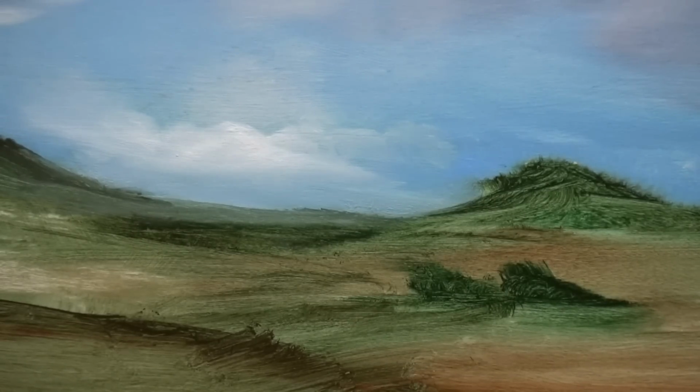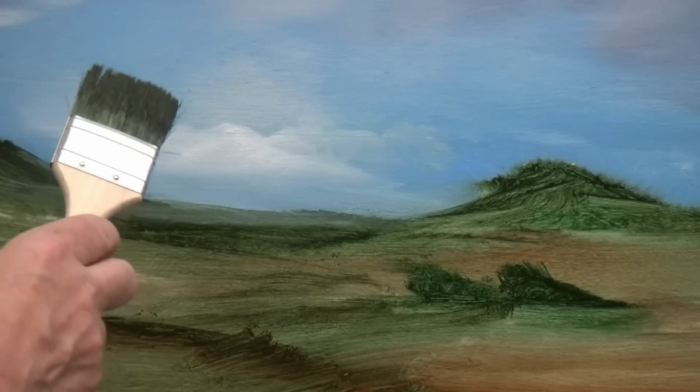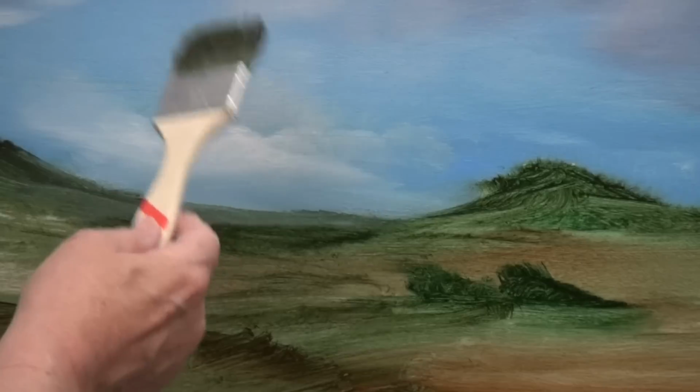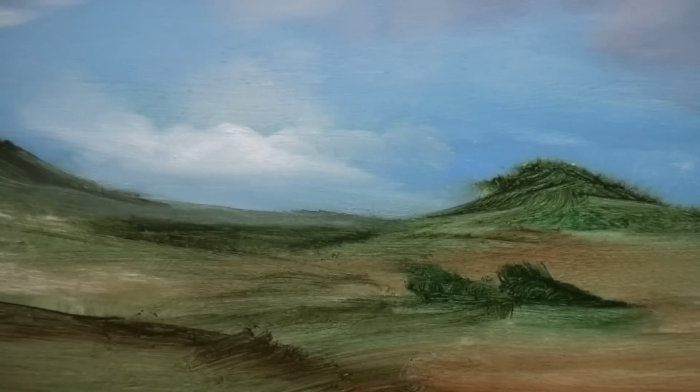Like that. Because one thing you'll notice is that in the distance, the sky and the landscape start to become the same colour. Now, to a certain number of degrees, depends on conditions.